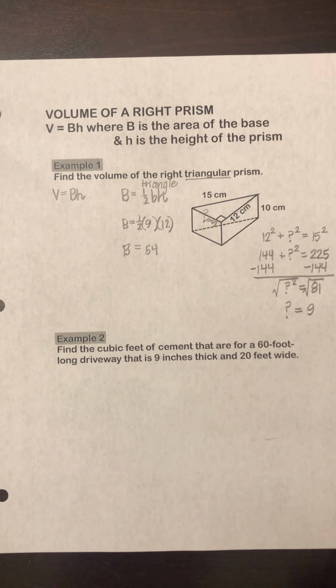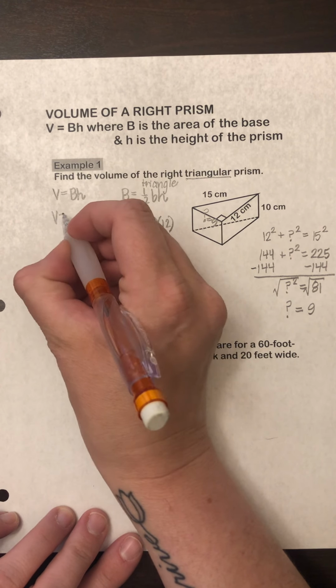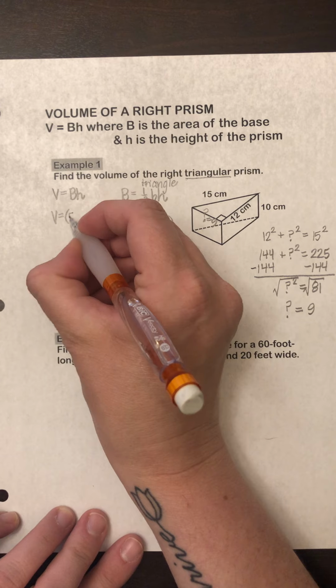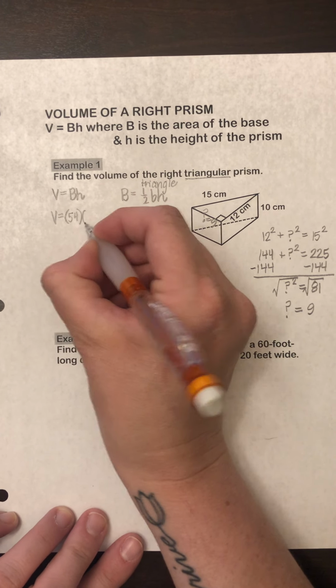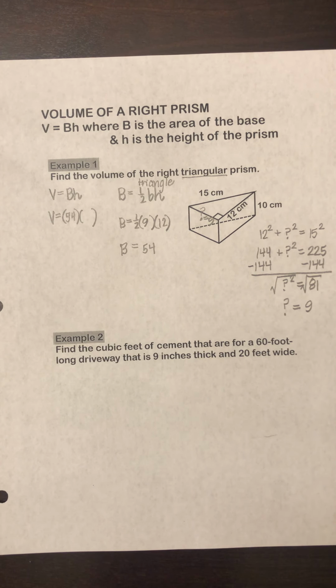Hopefully everybody feels okay with just finding the area of a triangle. All right. Now let's plug that in. That's a 54. And now let's talk about H. Remember, in this formula, the H doesn't mean the height of the triangle. It means the height of the prism. In other words, how far apart are the 2 bases? In this case, how far apart is the top from the bottom?